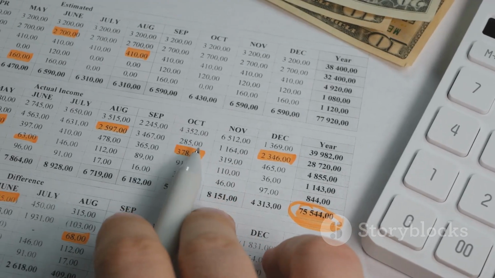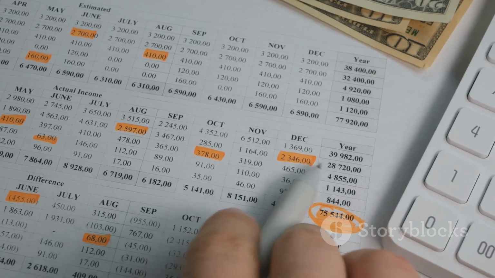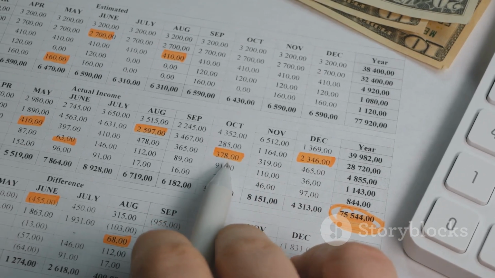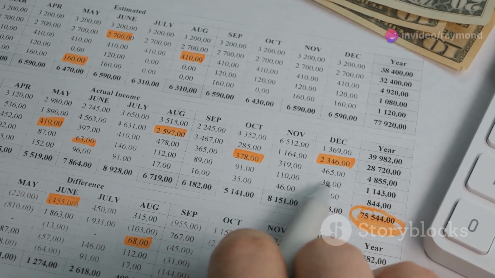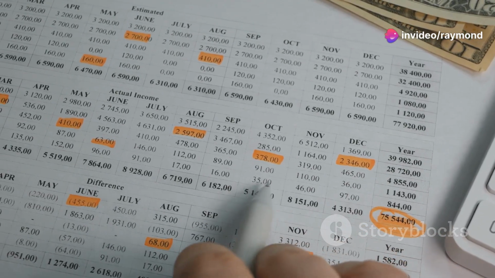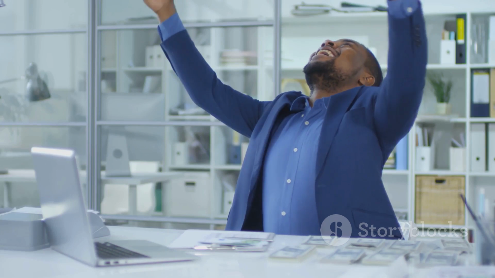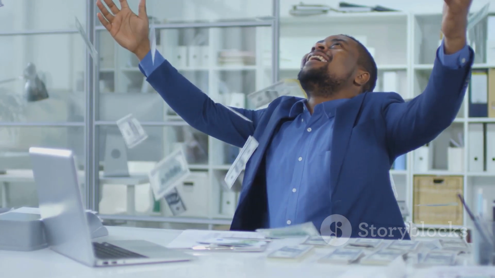Income from operations. In the next step, costs like rent, utilities, and wages are subtracted, which gives us the company's operating income, or profit from its main activities. Net income. Finally, we get to net income, which shows how much money the company actually made after paying all its expenses, like taxes and interest.